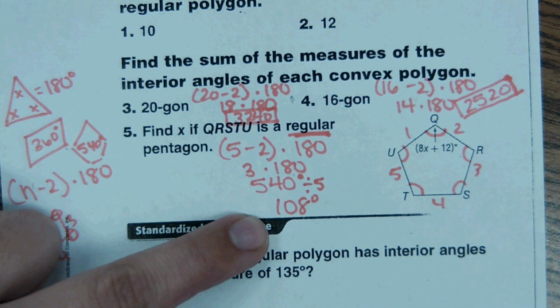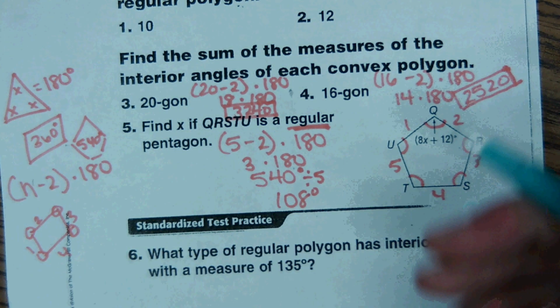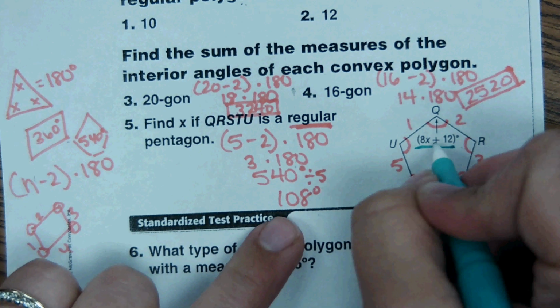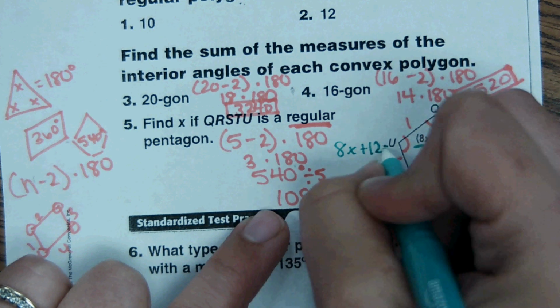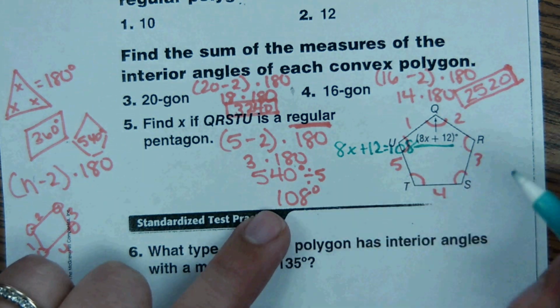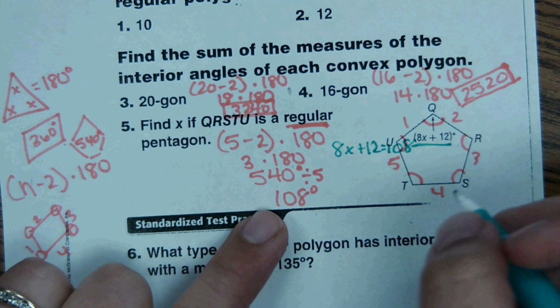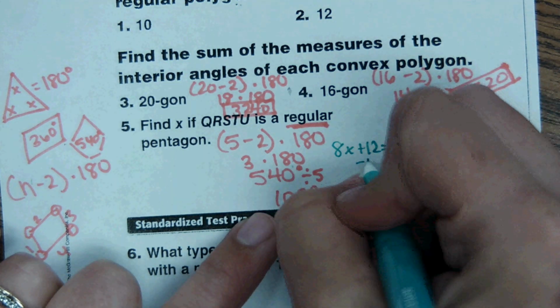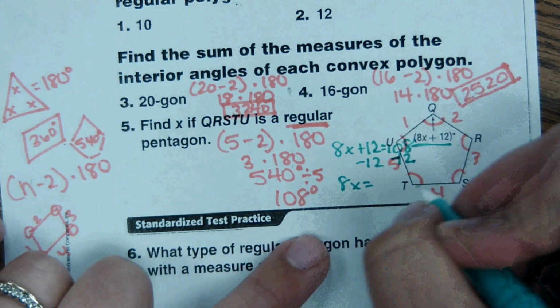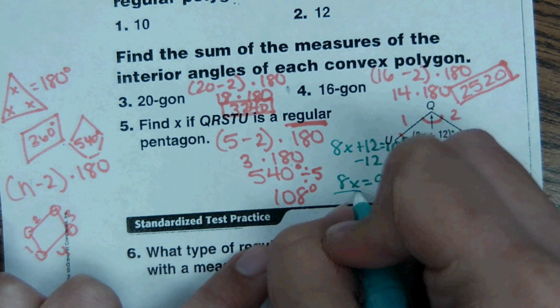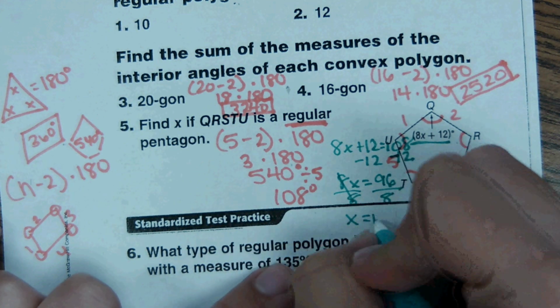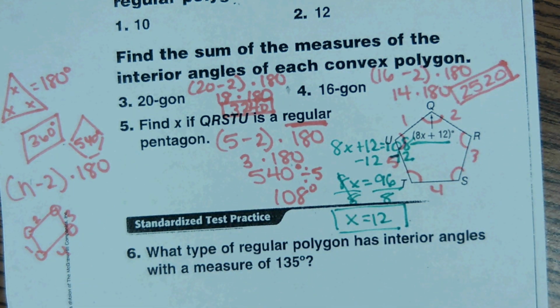It wants to know the value of x though right here. So what we have to do, this angle equals 108 degrees, so we have to put this equal to 108. So we're going to do 8x plus 12 equals 108. And then we can solve for x. So that comes out to 96, and x equals 12. So our answer to what is x is 12.